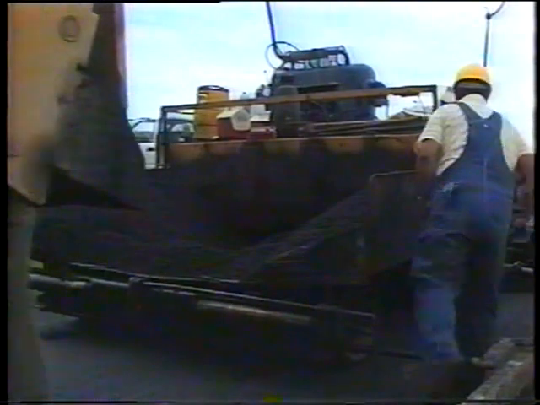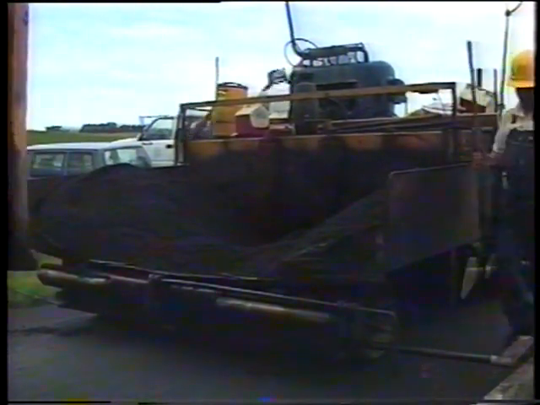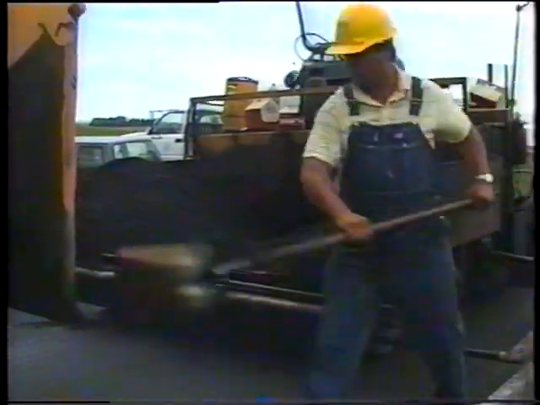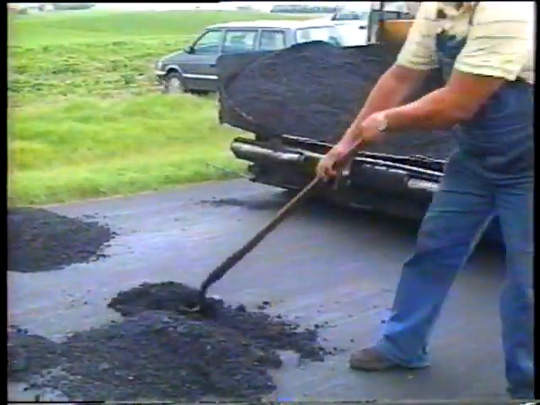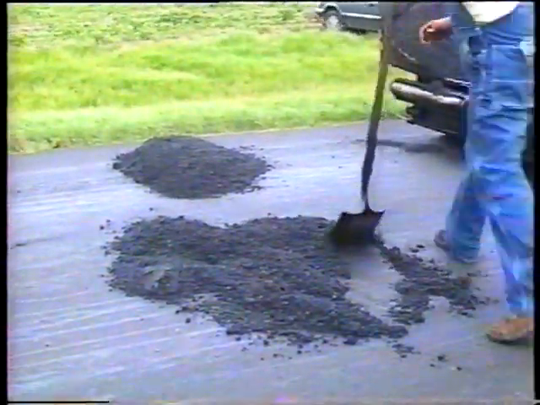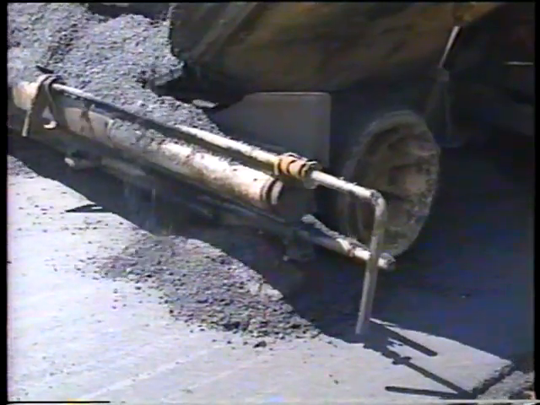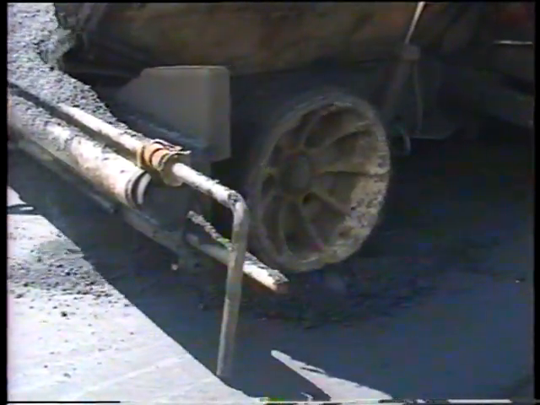Now, sometimes mix may spill ahead of the paver when the truck is finished loading. Some crews shovel this mix to the middle. Others remove it. What no one wants, though, is a pile of mix that the paver's wheels or tracks will run over.